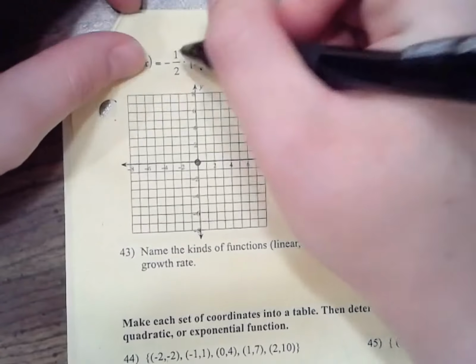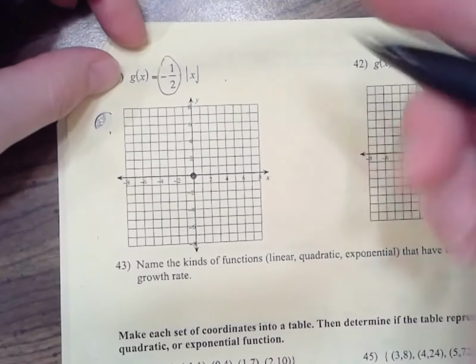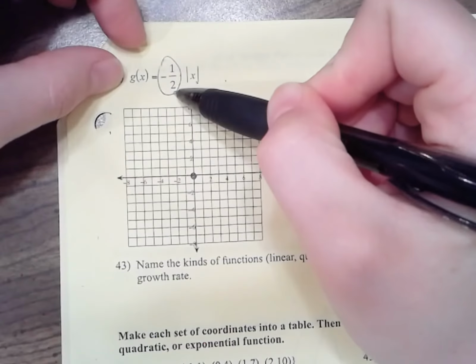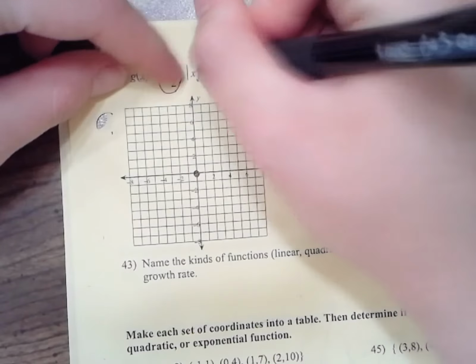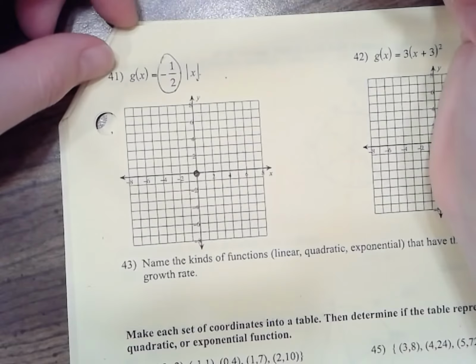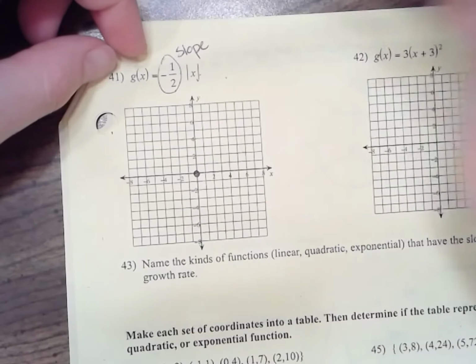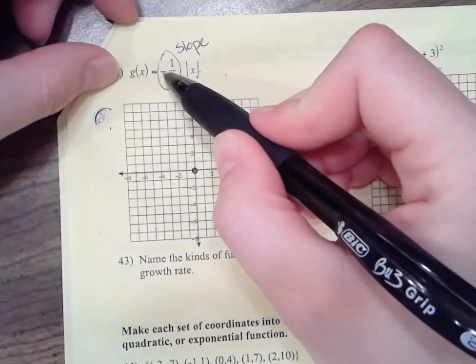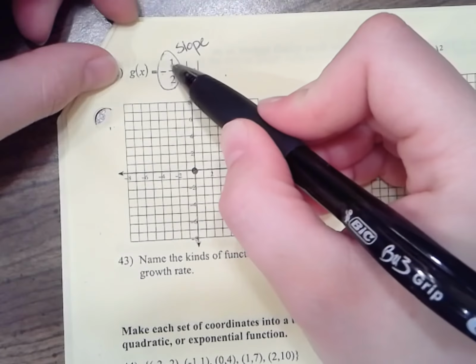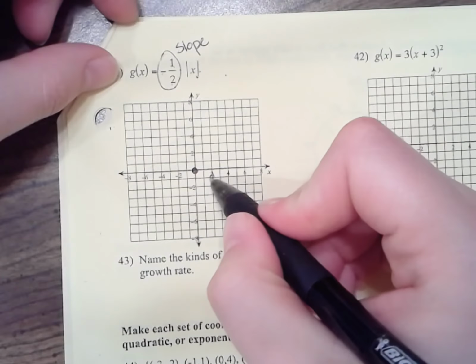And now this number here, it does represent a vertical stretch or compression. Because this one is a fraction, I know it's a compression, but what that means for us, because this is an absolute value sign, is I'm not using the 1a, 3a, 5a pattern. This is just going to represent the slope of my line in both directions. Remember, slope is rise over run, and because it's negative, this means I'm going to go down 1, right 2. Down 1, right 2.